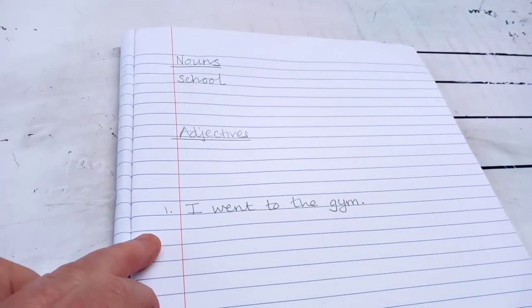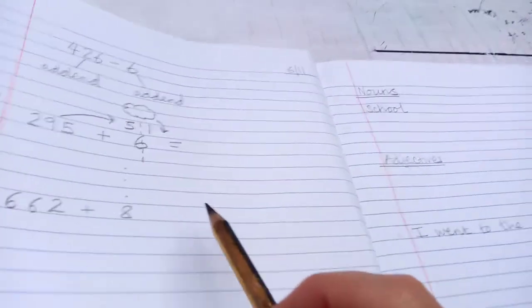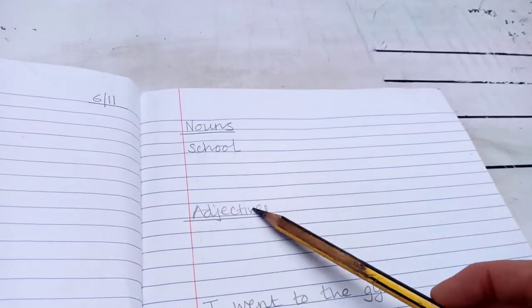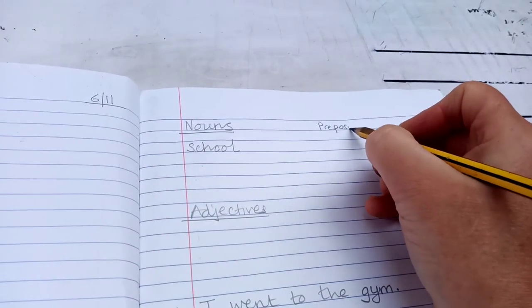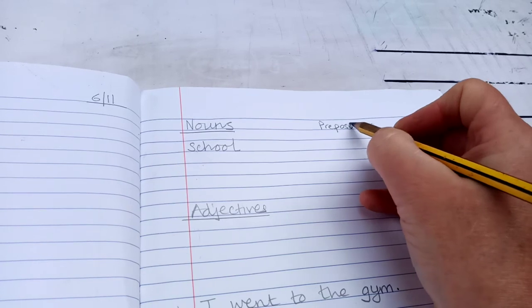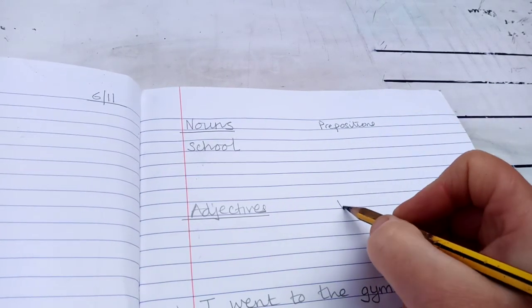Okay. So hopefully in your book, it will be your best handwriting. And you've got lots of space so you can explain what you've done with your maths. You've got some nouns, some adjectives. You might want to do prepositions here using a ruler. Oh, mine's on the floor now. And you might want verbs there.